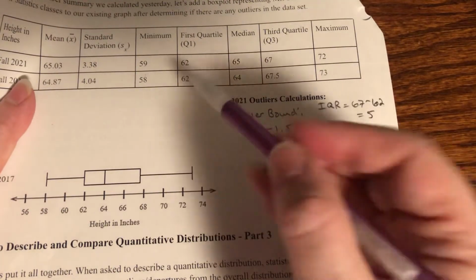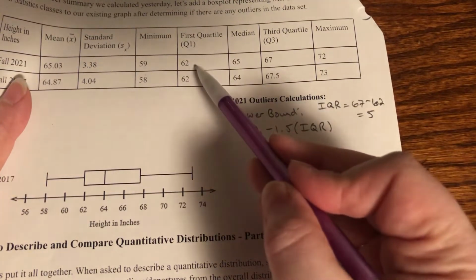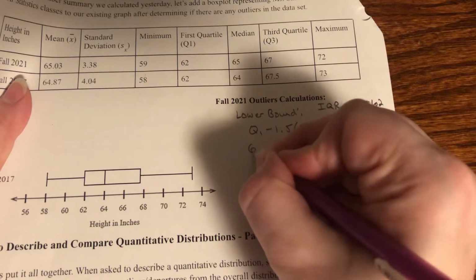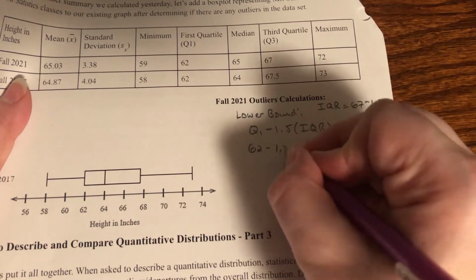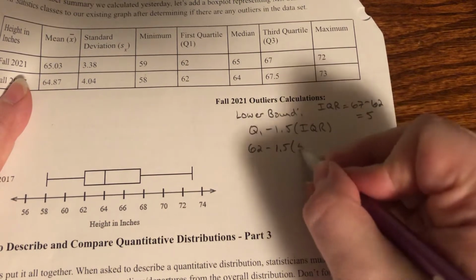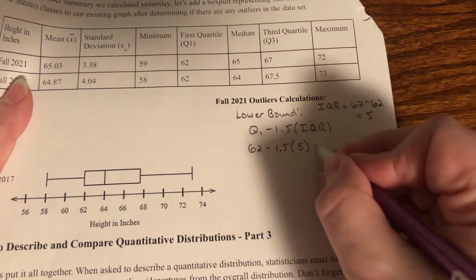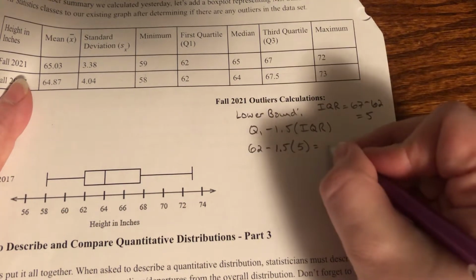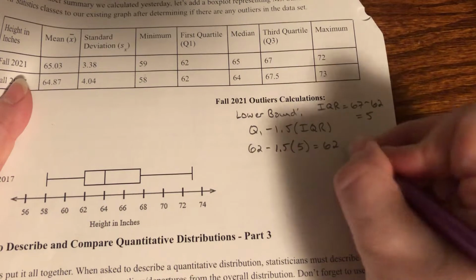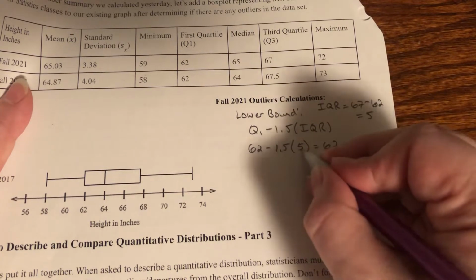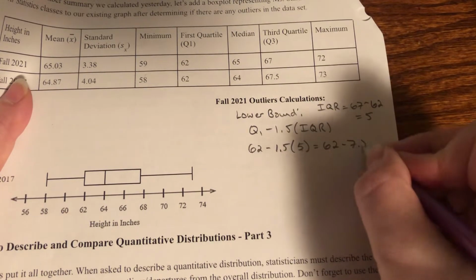So my first quartile is 62 minus 1.5 times 5, my interquartile range. All right, so I'm taking 62 minus, 1.5 times 5 would give me 7.5.